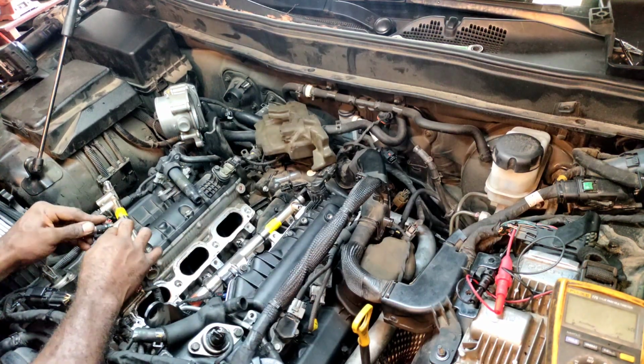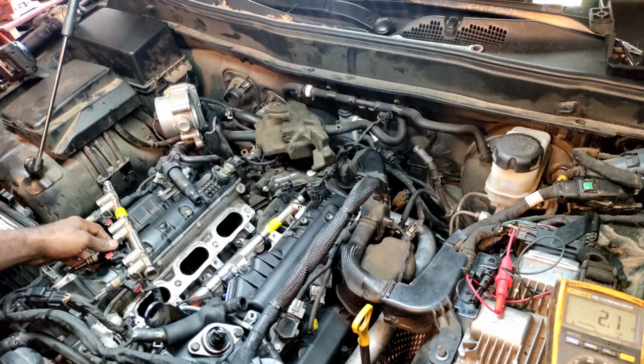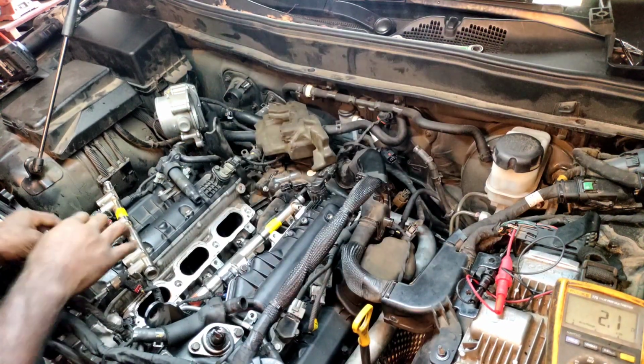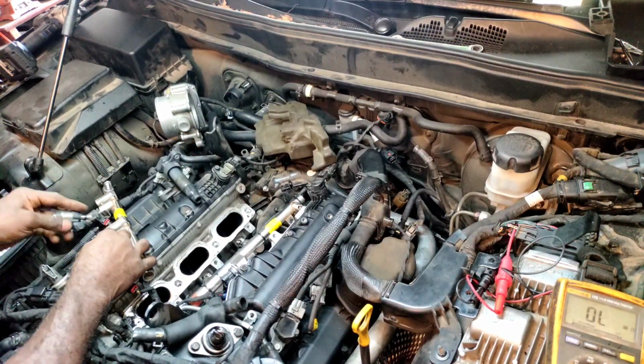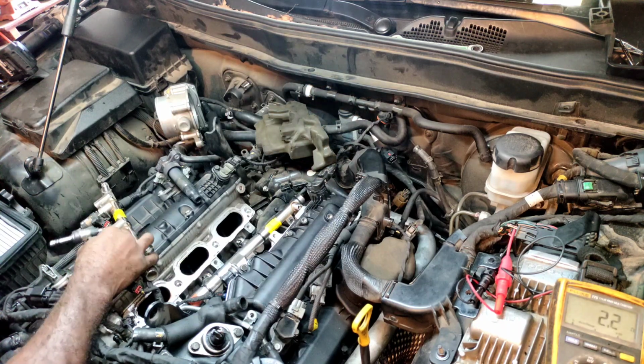This is the old one. So we're making 2.2 ohms. And let me plug in the new one. See if the value changed. It shouldn't, but we'll see. 2.2, 2.1, same thing.